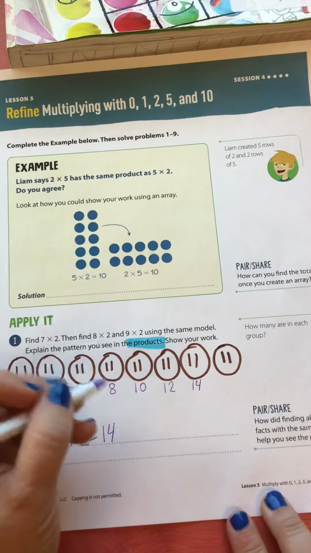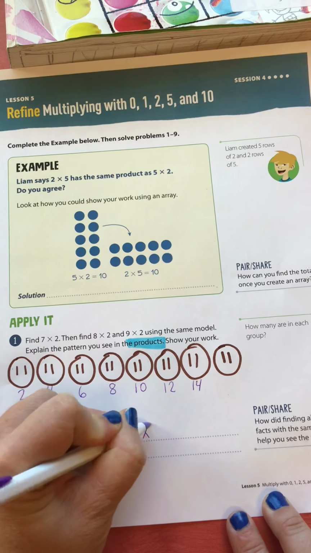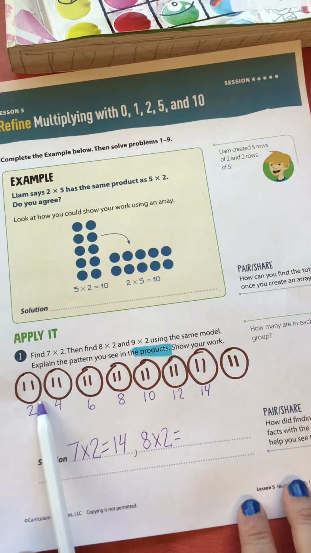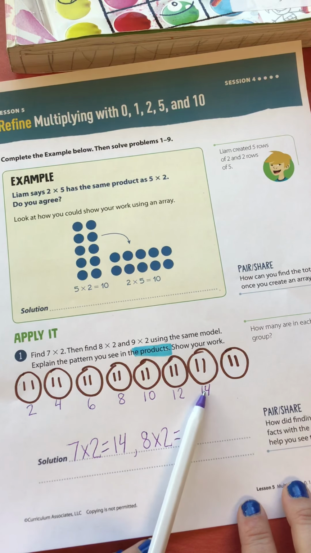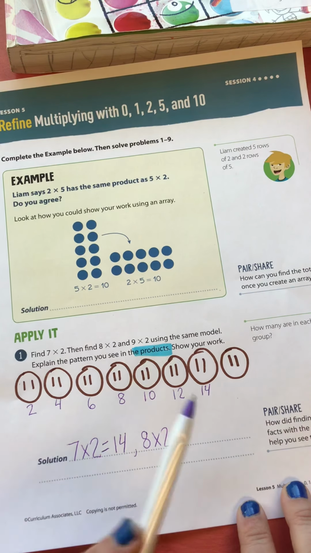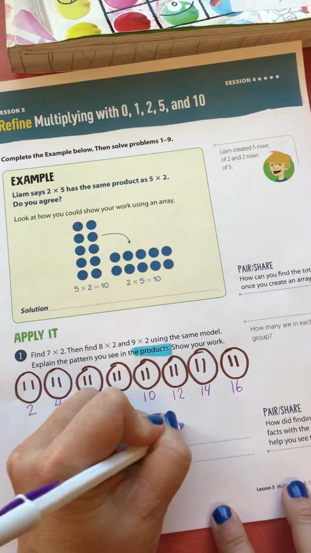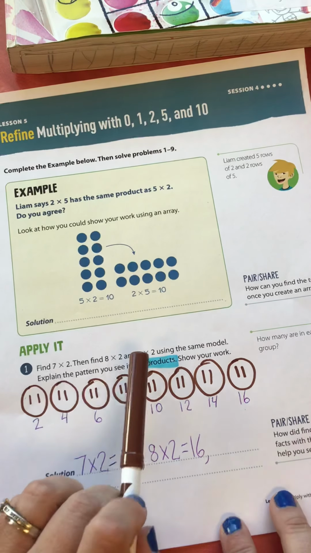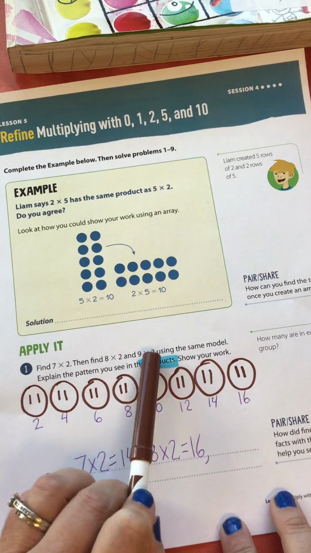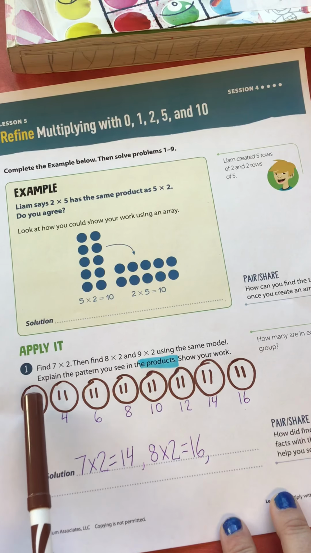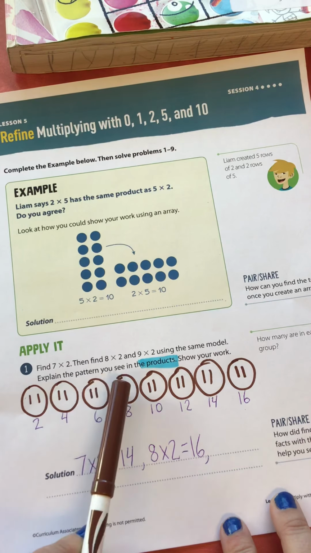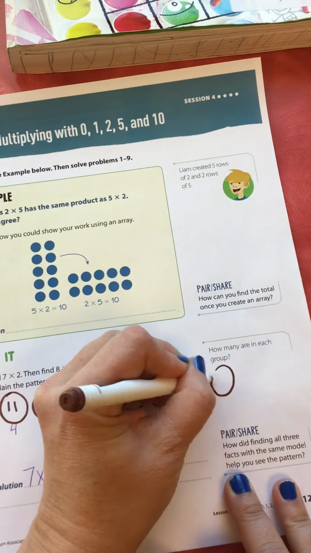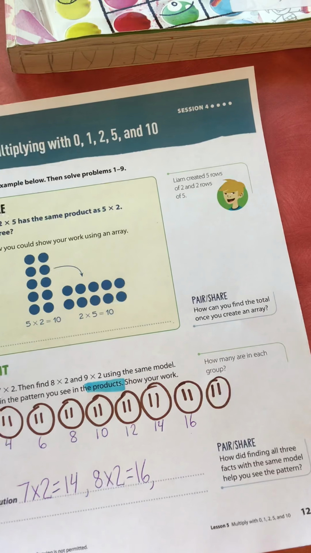And what does 8 times 2 equal? Well, if we count by 2 8 times, we know if we count by 2 7 times, we get 14. So let's add 2 to 14. And we get 16. So 8 times 2 equals 16. Now let's do 9 times 2, or 9 groups of 2. Right now I have 8 groups of 2. 1, 2, 3, 4, 5, 6, 7, 8. I need to add one more group with 2 in it.